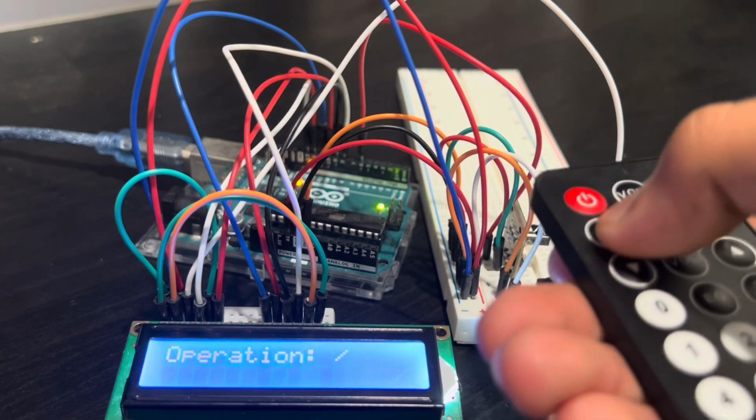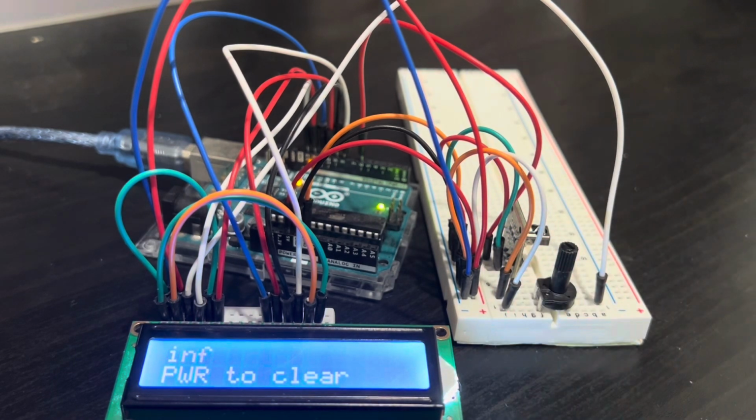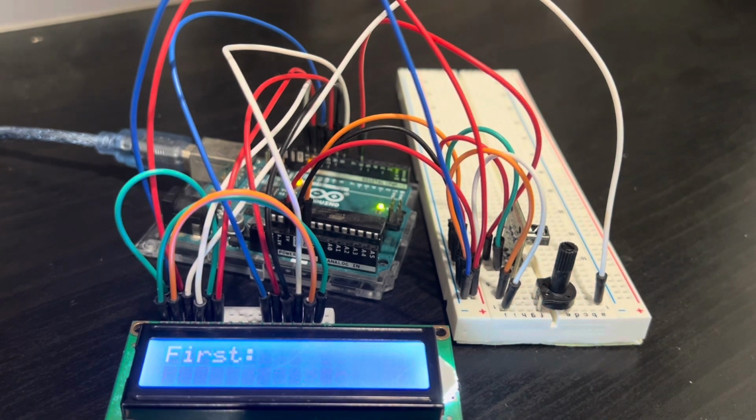And if we divide, inf, and basically this is short for infinite, right? Because the Arduino cannot find an integer answer for this, it just results in undefined, or in this case, infinite, right? Which means the same thing. It's interchangeable in this case. And let's go ahead and press the power button. So that was a quick demo of how exactly this calculator project works.